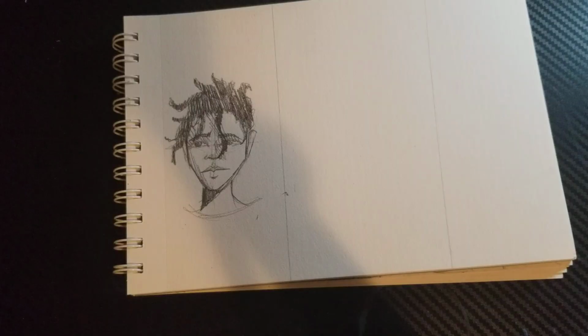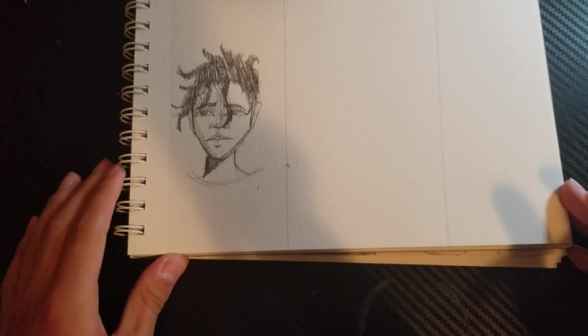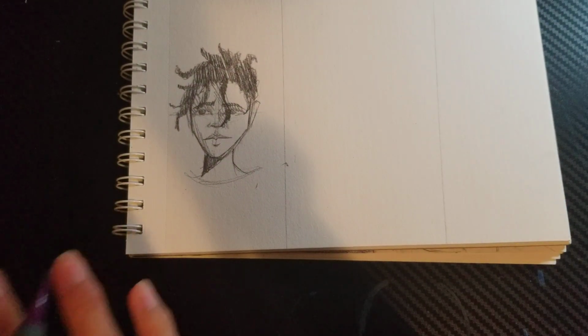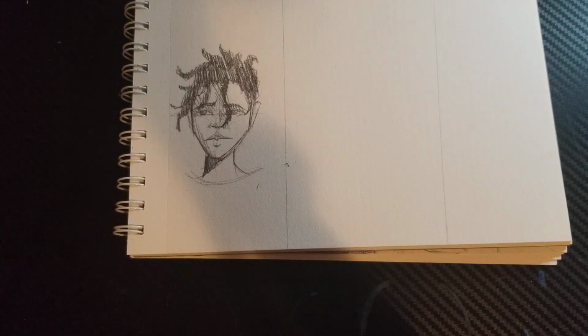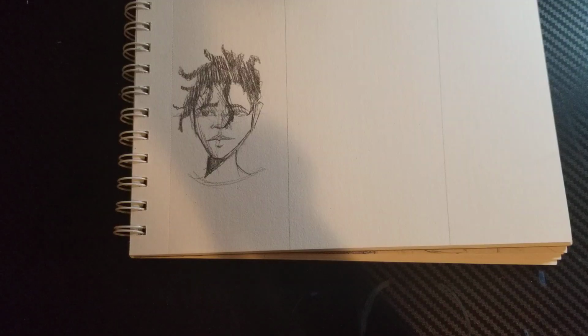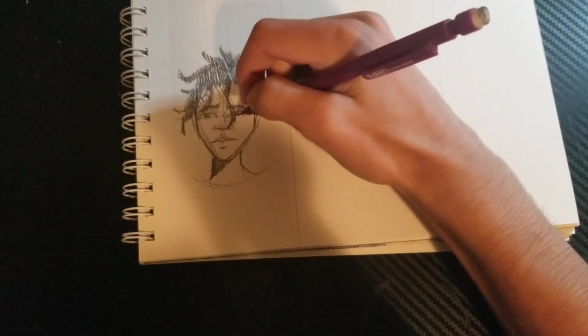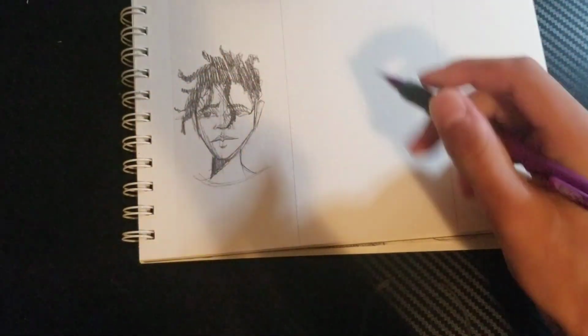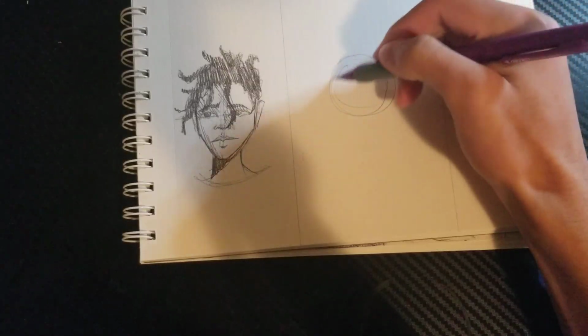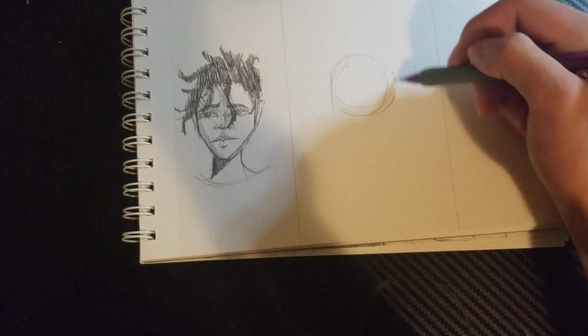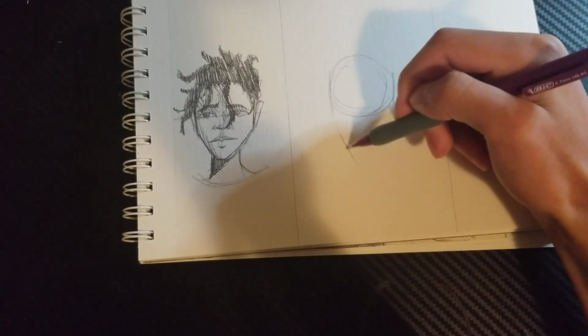Okay, for the second one, I want to see what I could do differently from the face I drew to make it into a new, different disguise. Think of it as creating a disguise for this character. I think that's the best way to put it. So I want a longer face, so I'm going to create a face a little bit longer.